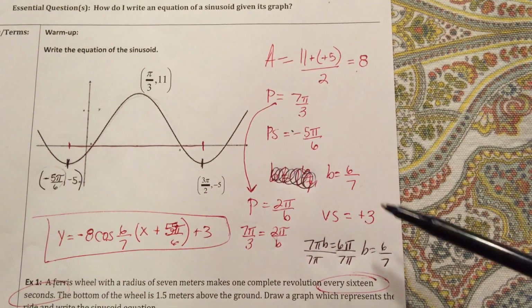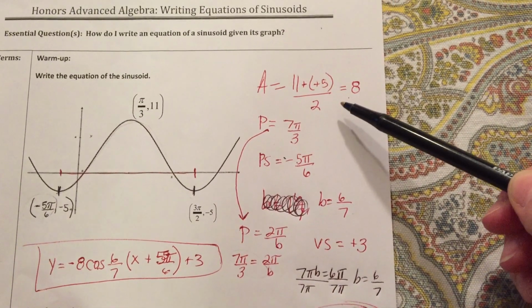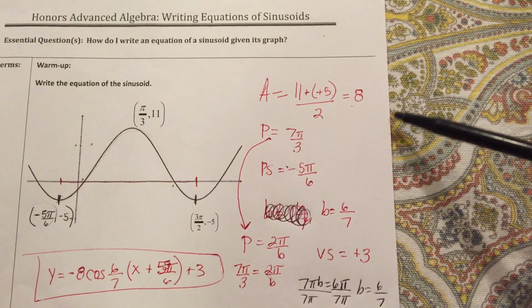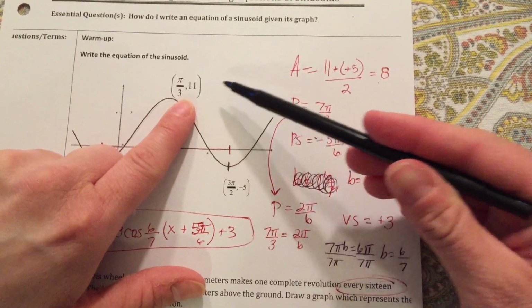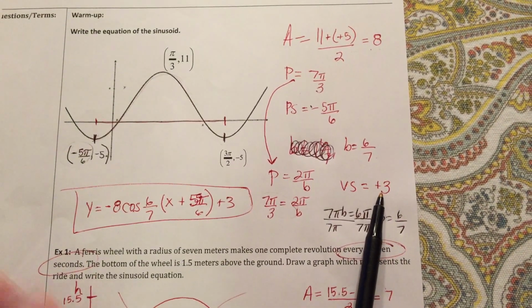The vertical shift. How do I know that there's a vertical shift? Well, if my amplitude is originally 8, so going up to 8, down to -8, up to 8, down to -8. Well, this is reaching all the way up to 11. So to go from 8 to 11, I had to add 3 onto there.